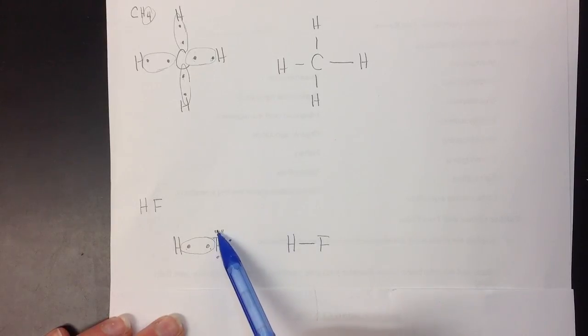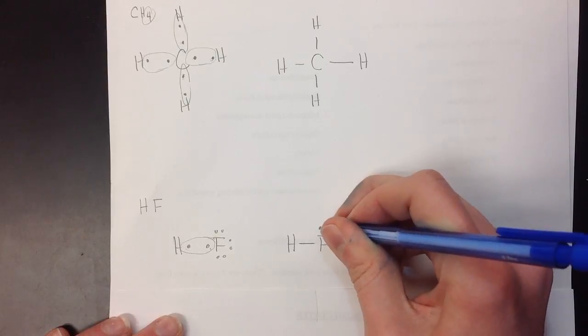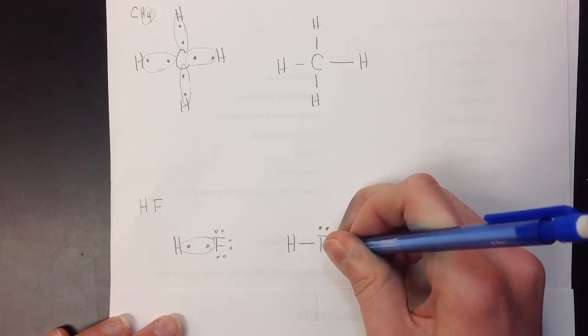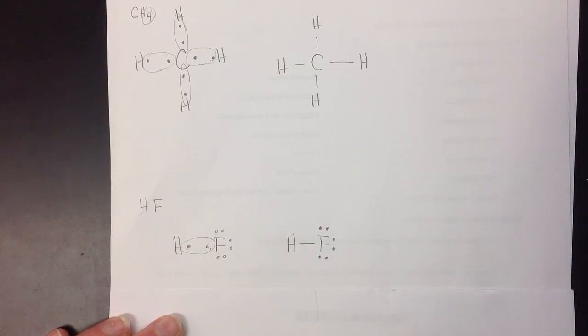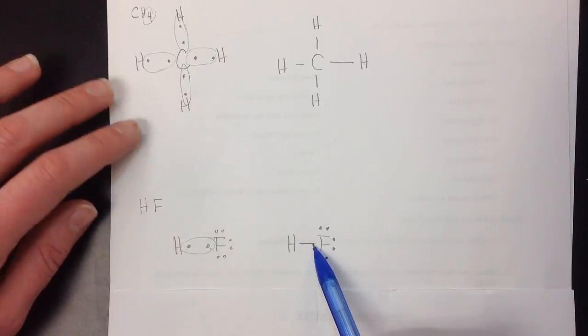Now, what happened to these electrons? Well, they're still there. So I do still need to include those unshared electrons on fluorine. These ones are going to stay with fluorine. They aren't going to bounce back to hydrogen. It's just this set right here that's being shared between our two elements.